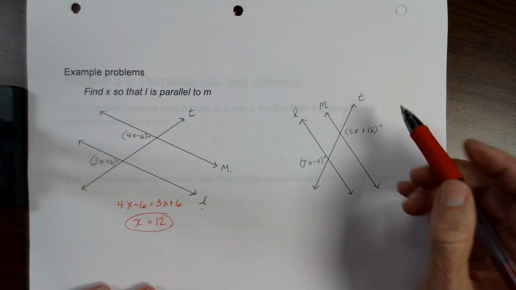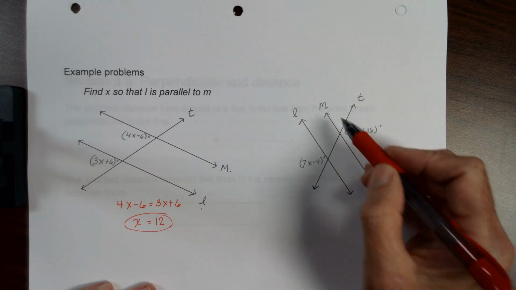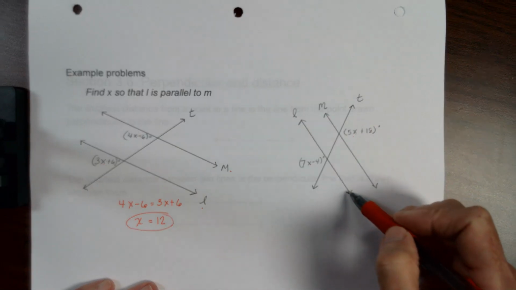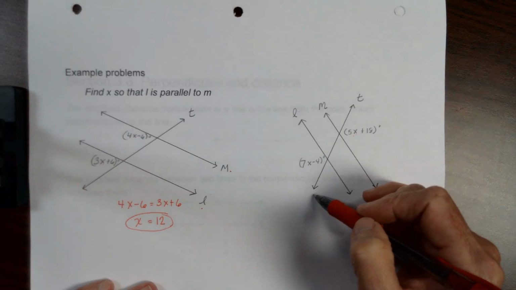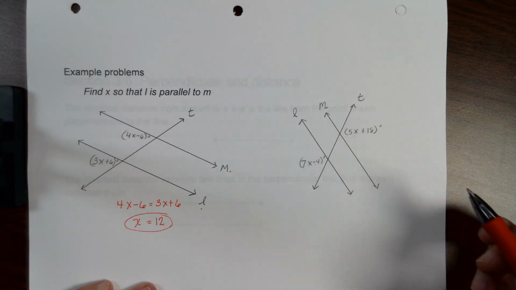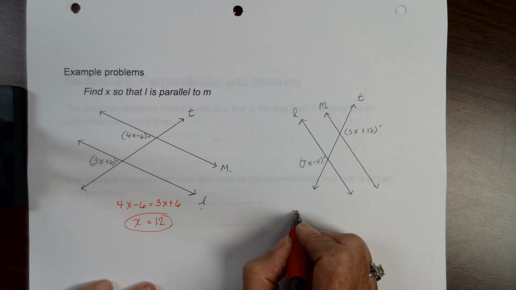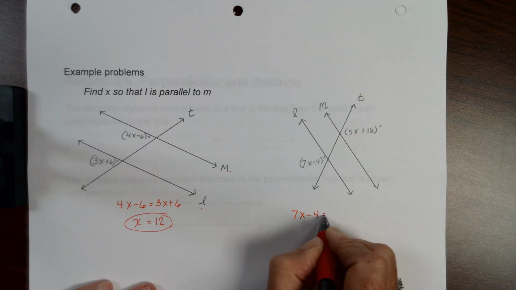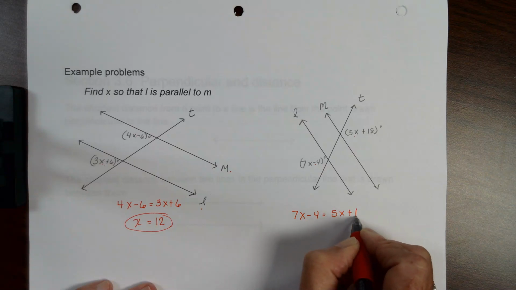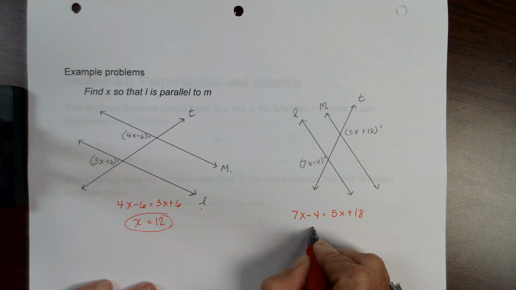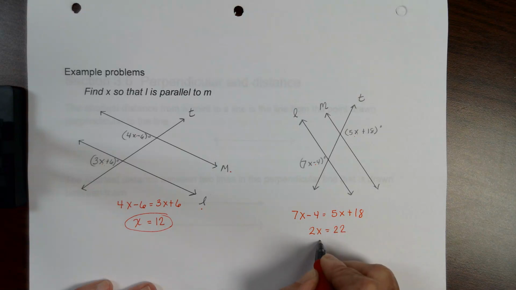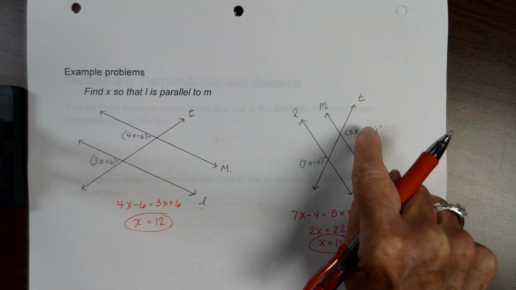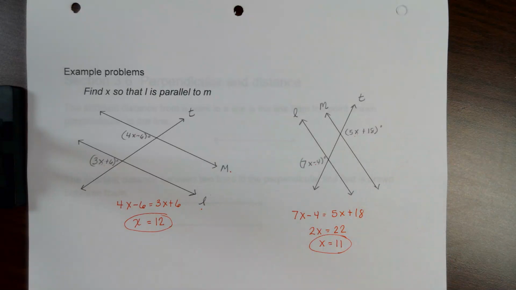Okay, this problem, these two are alternate exterior angles, because I'm trying to prove that these two lines are parallel. If I have two parallel lines cut by a transversal, then alternate exterior angles are going to be congruent. So I have 7x minus 4 equals 5x plus 18. When I solve, I get 2x, and I'm going to add the 4 there, so that's going to be 22, and I'm going to find that x is equal to 11. So if x is equal to 11, these two lines would have to be parallel.